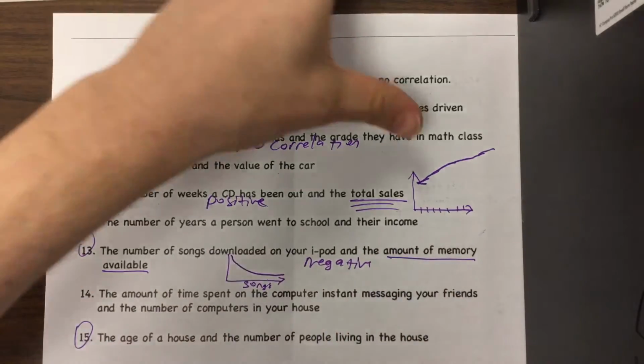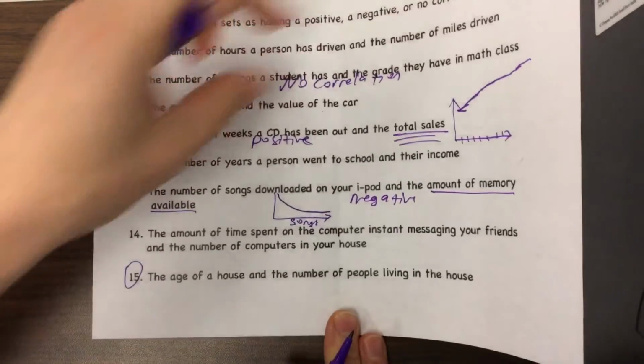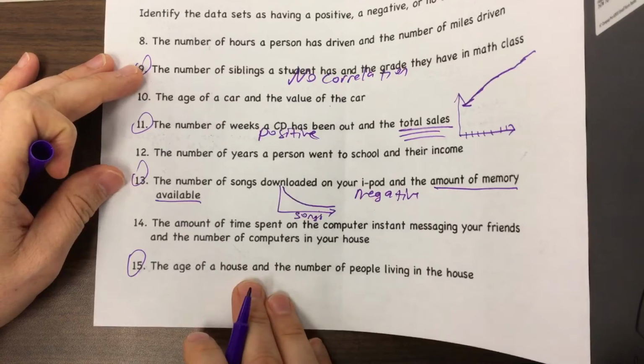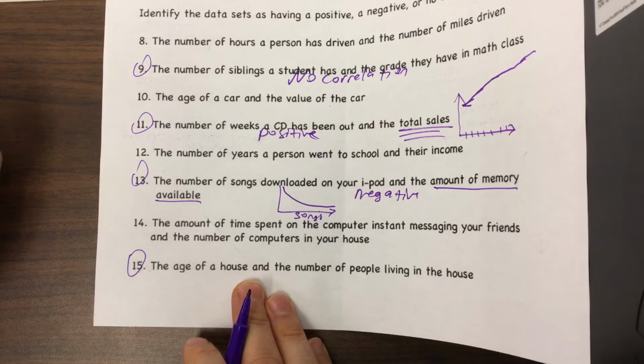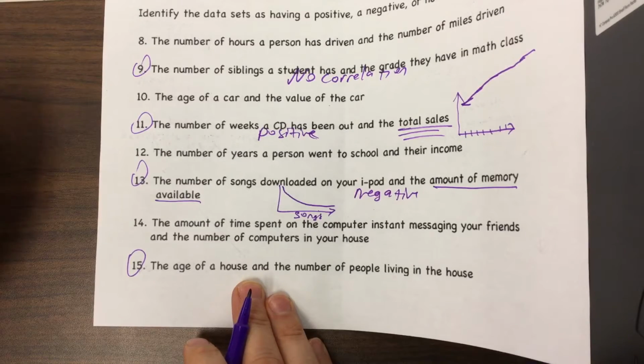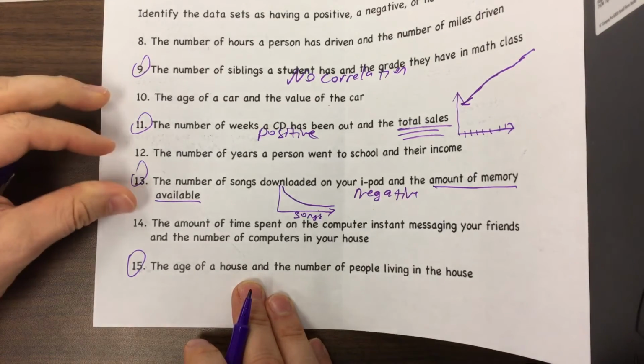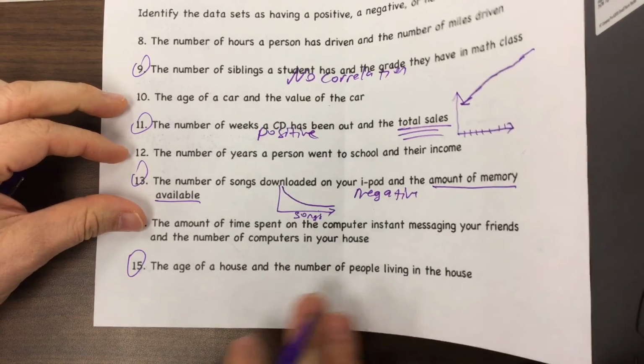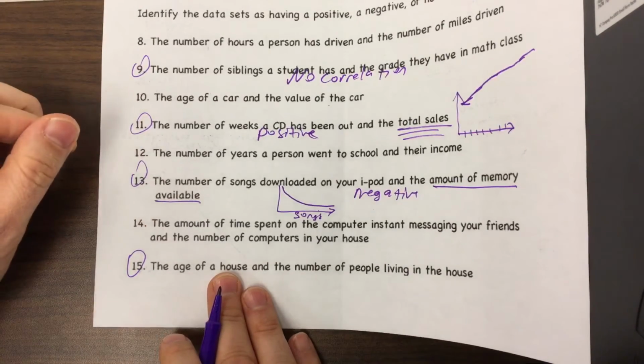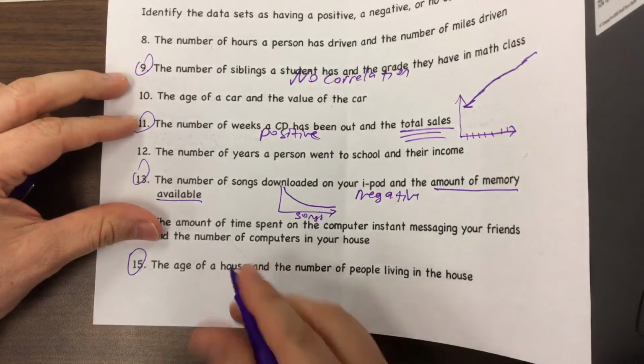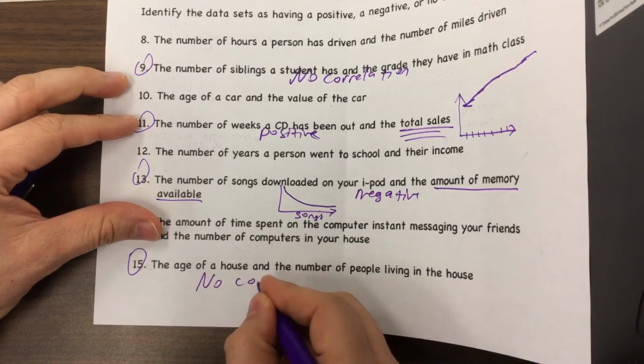And last, the age of a house and the number of people living in the house. Well, you could have only one person living in a 100-year-old house. You could have maybe 10 people crammed into a 100-year-old house. It doesn't really matter the age and the number of people, because it doesn't say anything about the size of the house. It just says the age. So I'm going to go with no correlation for that one.